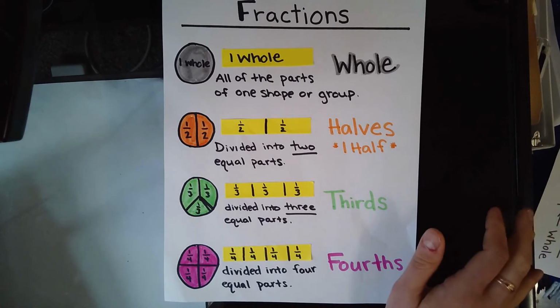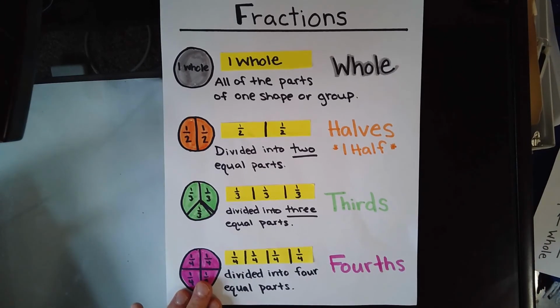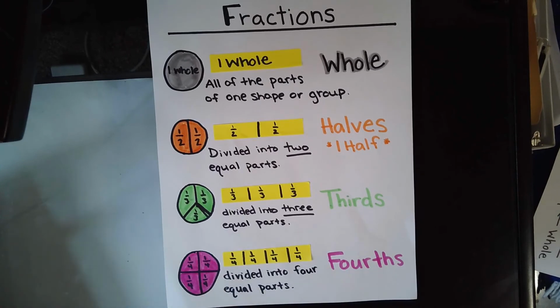So you can keep going. If you divide something into 5 equal parts, it would be fifths. 6 equal parts, sixths, 7 equal parts, sevenths, and so on and so forth. The really big thing to remember is that they're being divided into equal groups. So we cannot have a fraction at this point that is unequal.